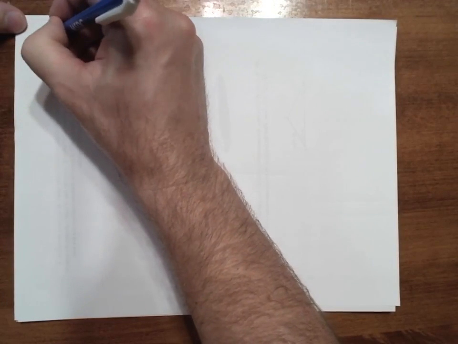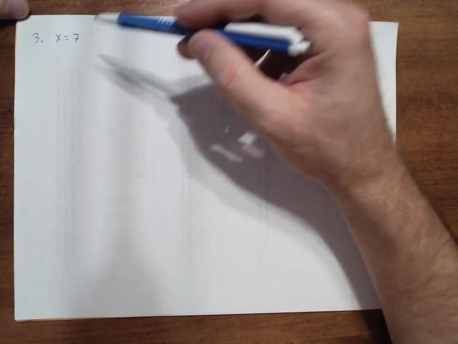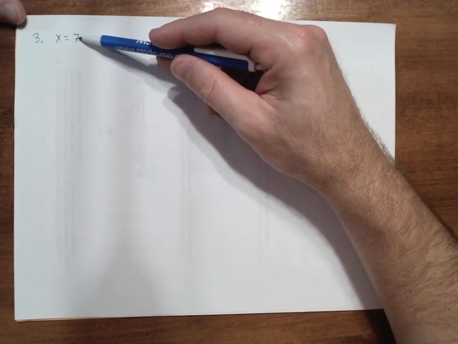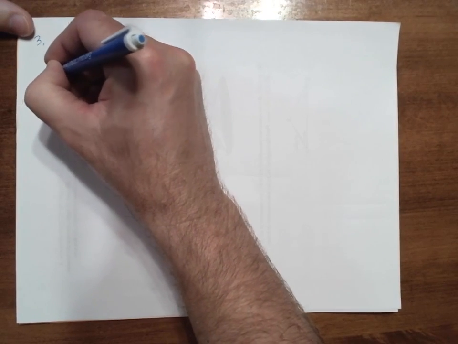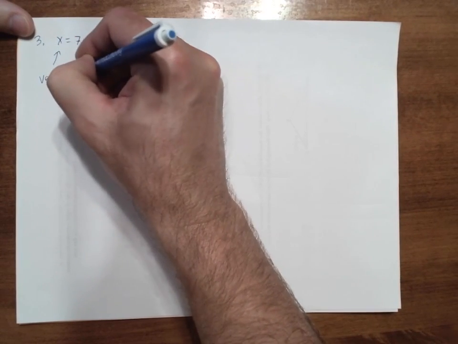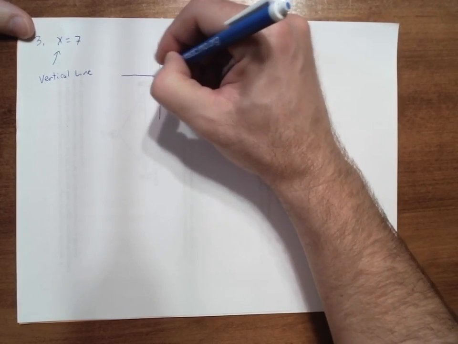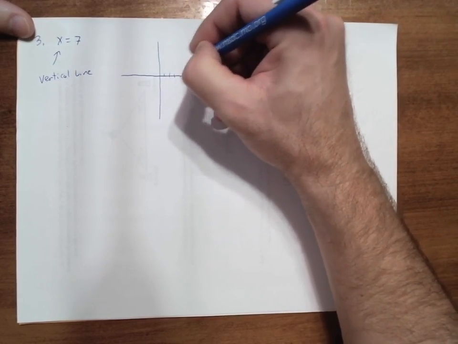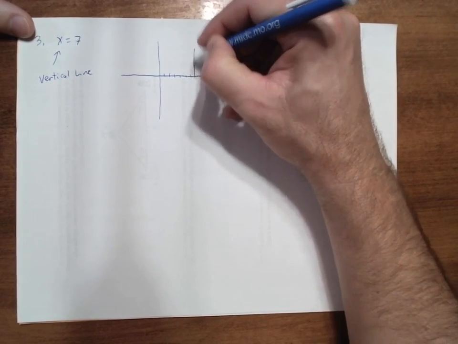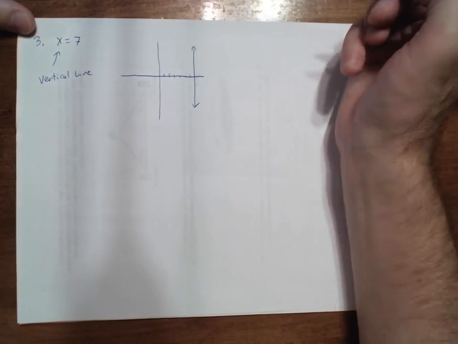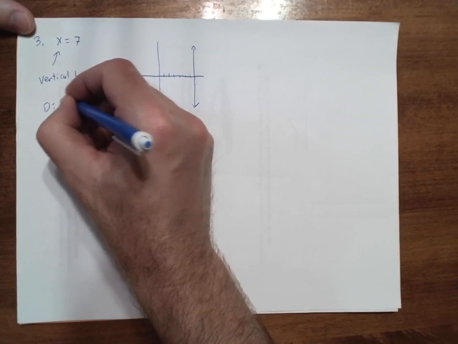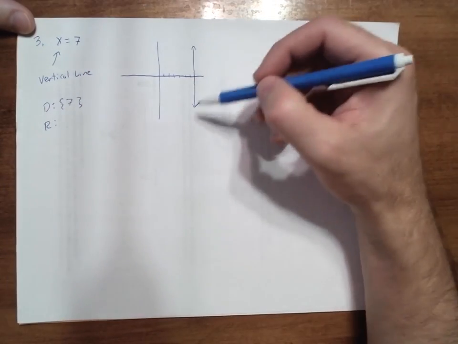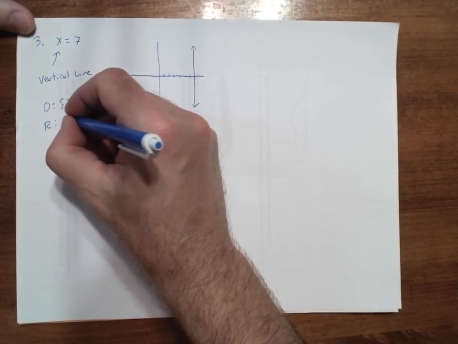The other exception is if we have a problem like x equals 7. Now this actually is not a linear function, but it is a straight line and you have to be able to graph it. Whenever you have just x equals, this is going to be a vertical line. Sketching this one out, I'd go to where x equals 7, 2, 3, 4, 5, 6, 7, and then graph the line. In this case, there's only one x value, which is 7. So the domain is 7. And the range, which is all your y values, is going to be all real numbers.